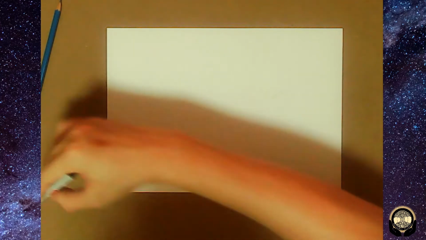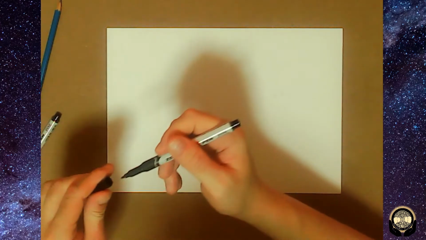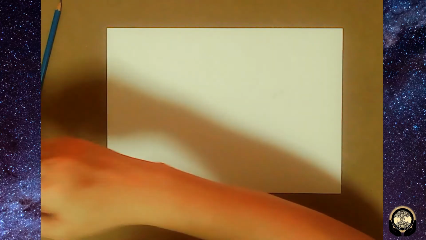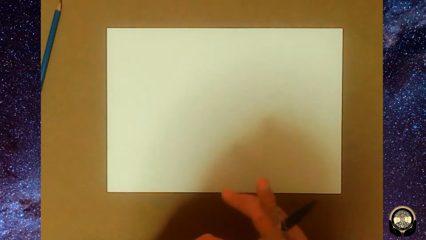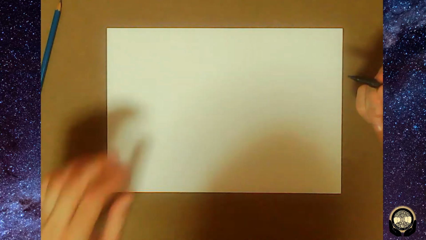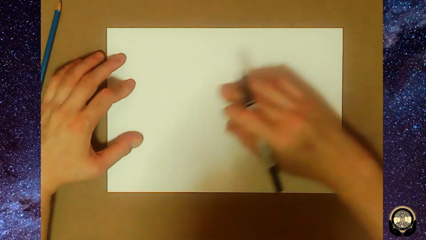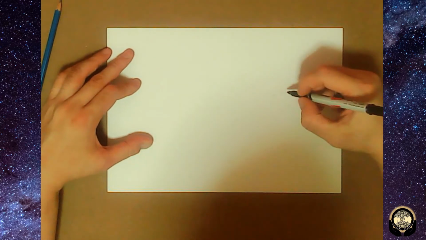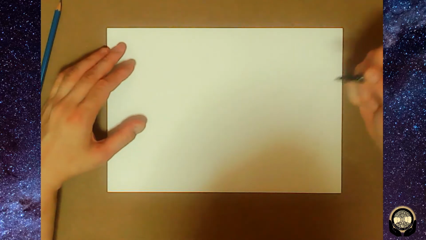I think I'm using the wrong pen here. Yeah, I am using the wrong one. Okay. You want to draw a circle, a relatively big one. Okay. Bigger than this for sure.